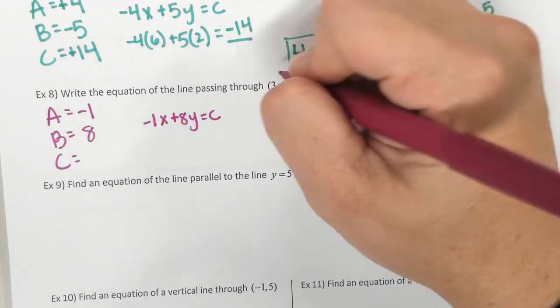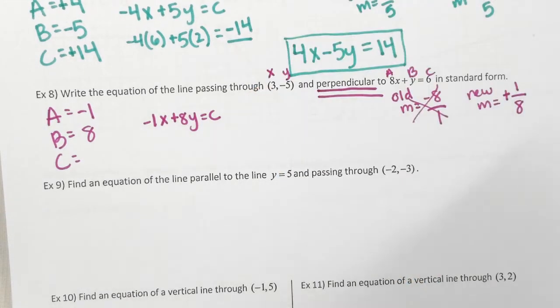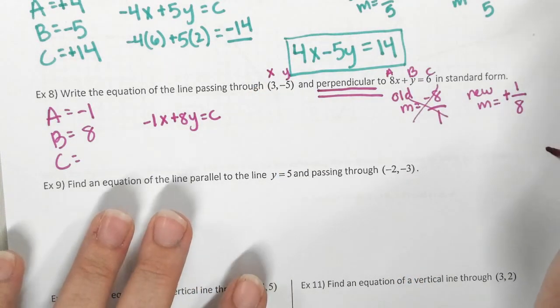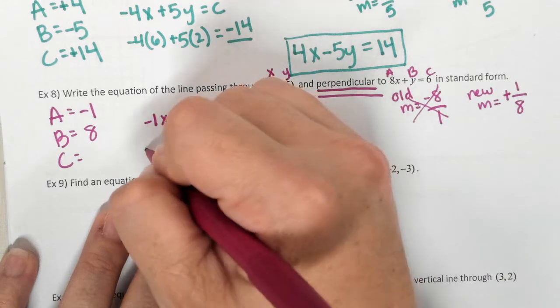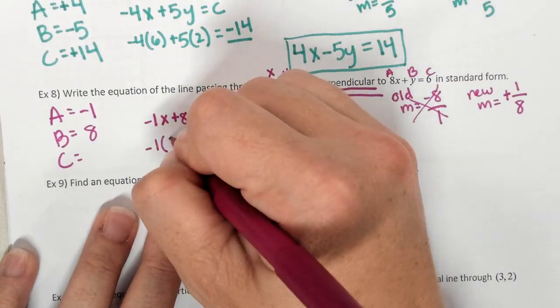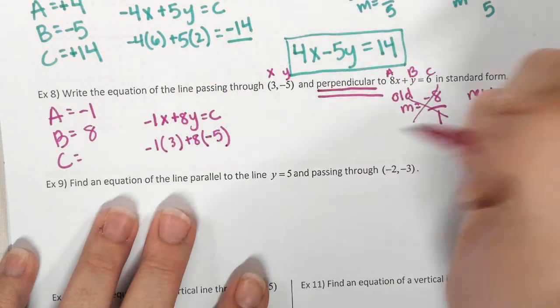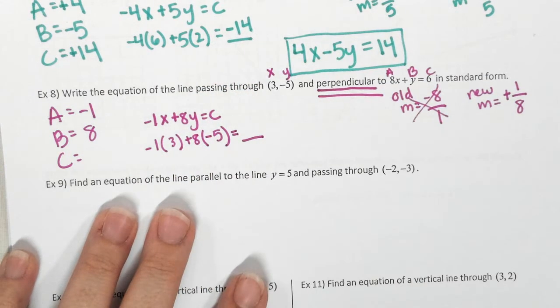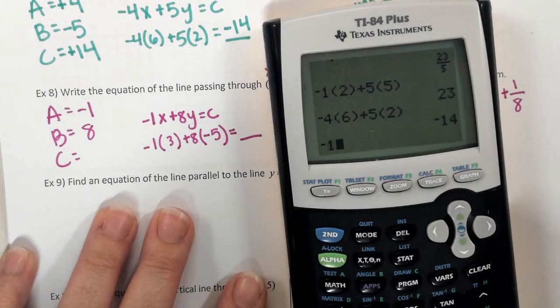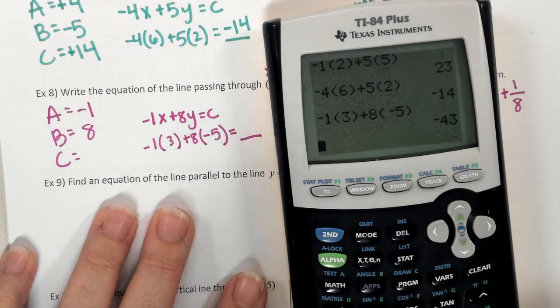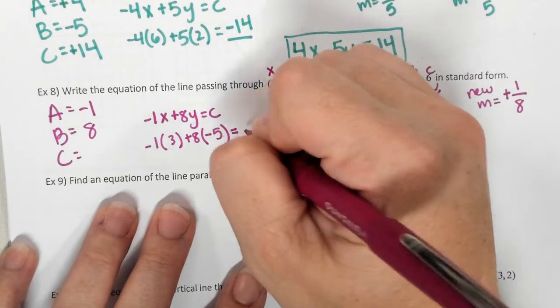Okay, so we're going to use that point to solve for what? C. And that gives me -43.